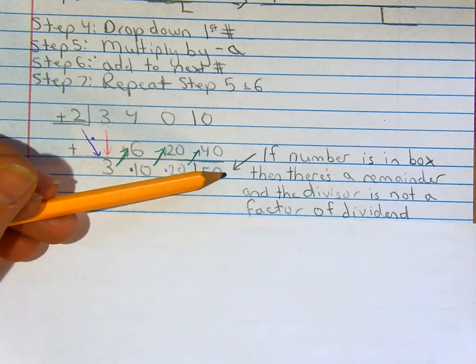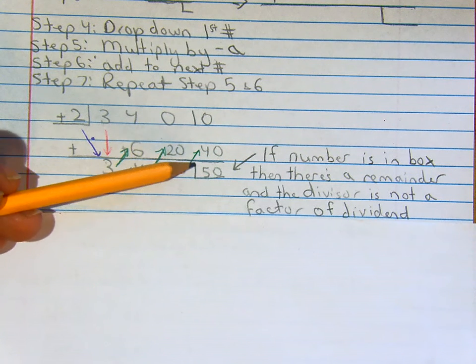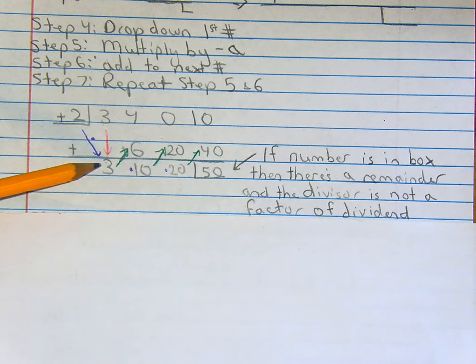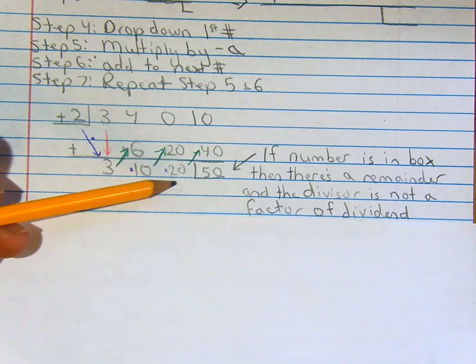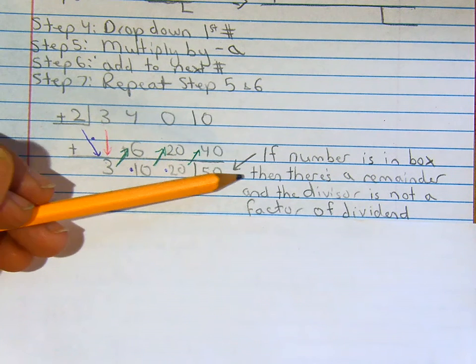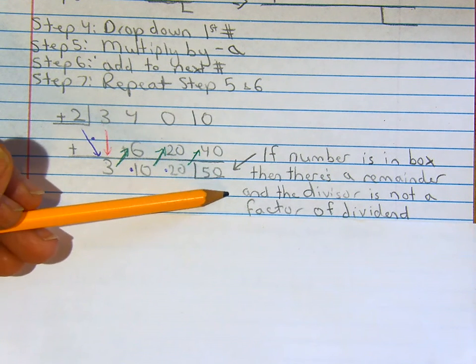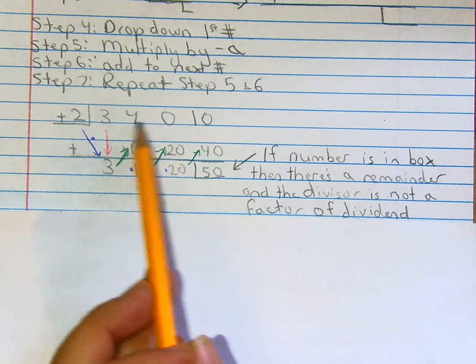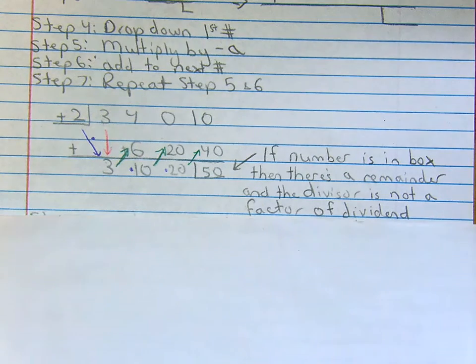Now, if this comes out to be a perfect 0 here, then you have a nice even factor, and it goes in without any remainder. If there is a number in the box, then there is a remainder, and the divisor we had out here is not a true factor of the dividend of what you were dividing into.